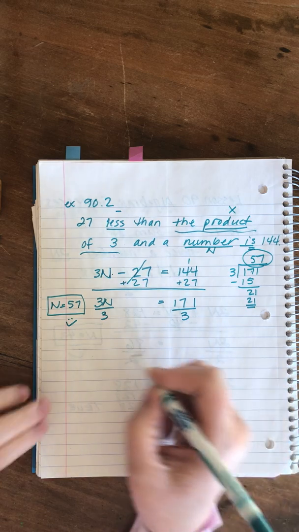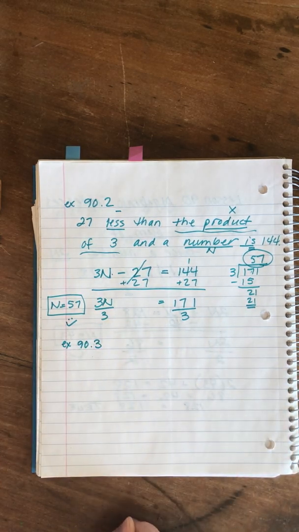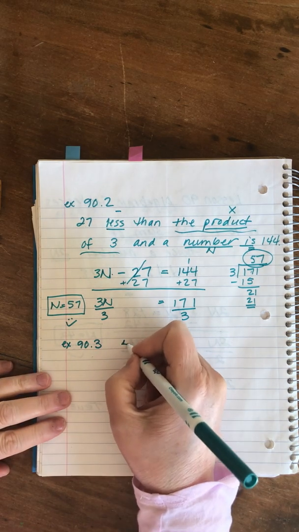Okay, last one, example 90.3. Well, I'm going to write it out again.